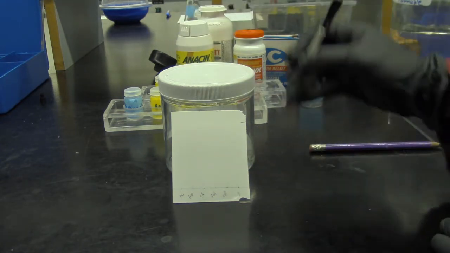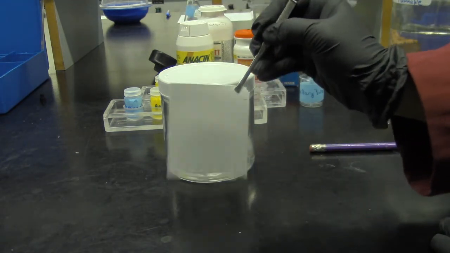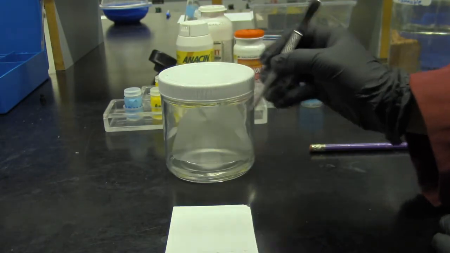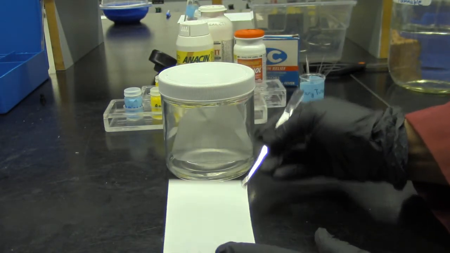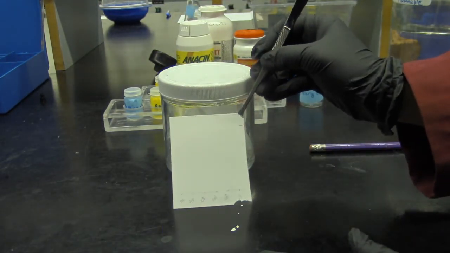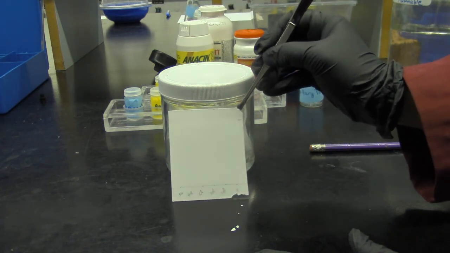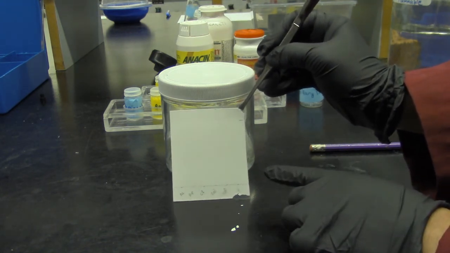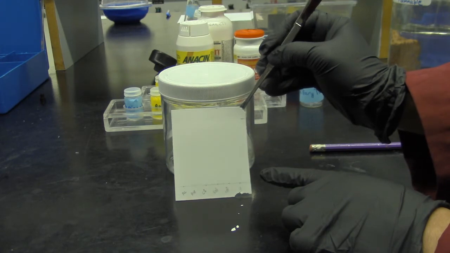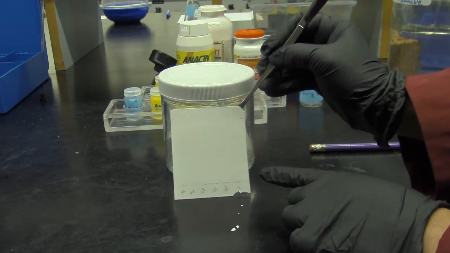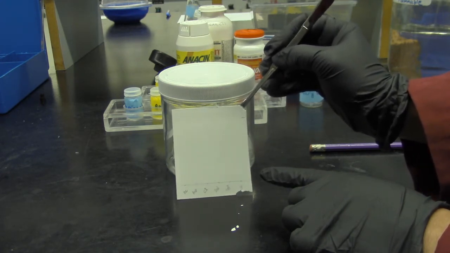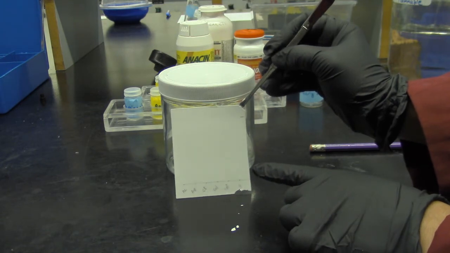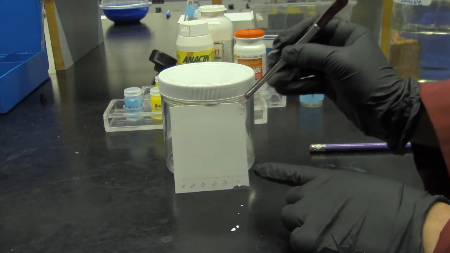Okay, so I'm just gonna shake it and let it dry. And once it's dry, we're going to visualize the plate, visualize the spots using UV light, right? So we're not doing iodine stain. So we're going to use a UV lamp and look at the spots, okay?